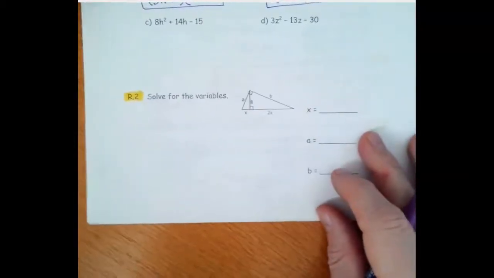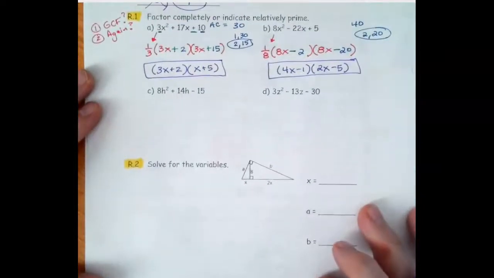Whoa. Earthquake. No, just kidding. Okay.